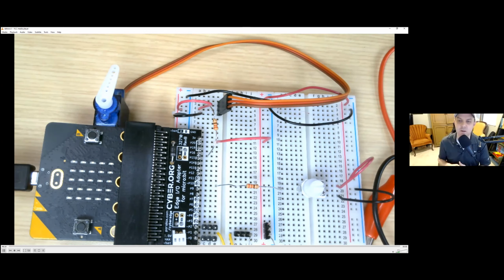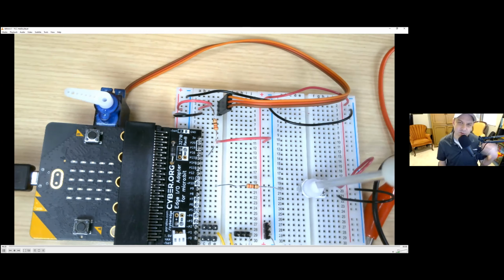Capacitance is still changing, but it's all happening at a chip level. And so here with the microbit, the input is being read. That's one lesson. Then you've got this other physical output with the servo. That's a lesson. And here we're merging those two together so that you have physical input creating physical output.